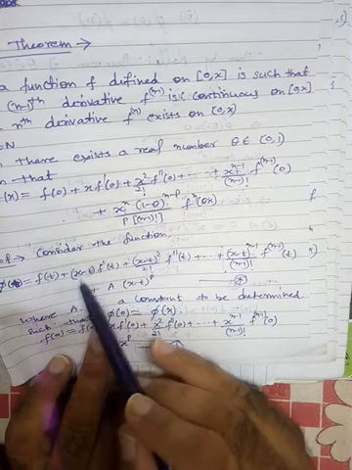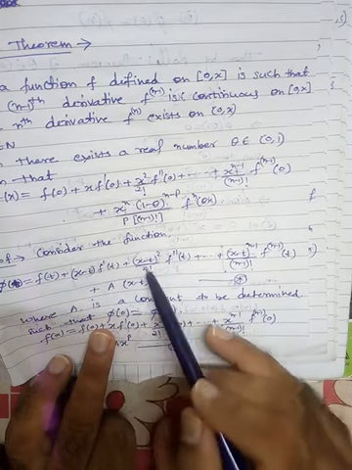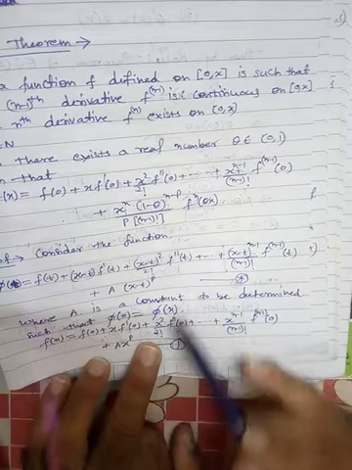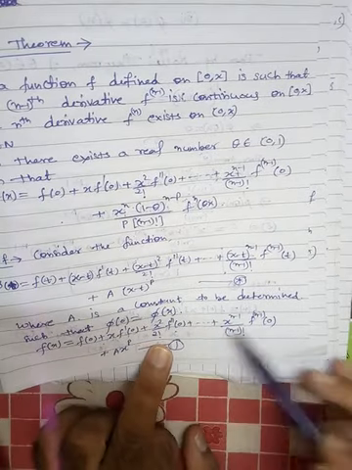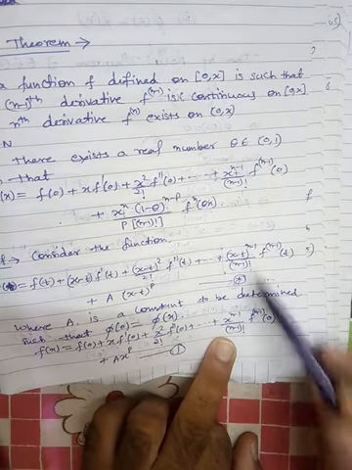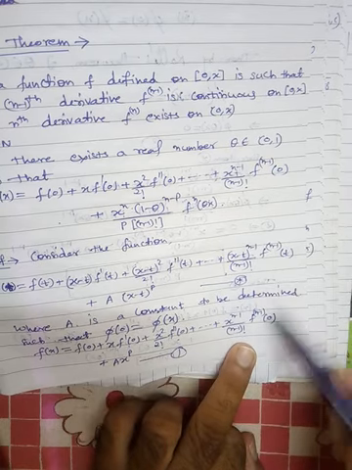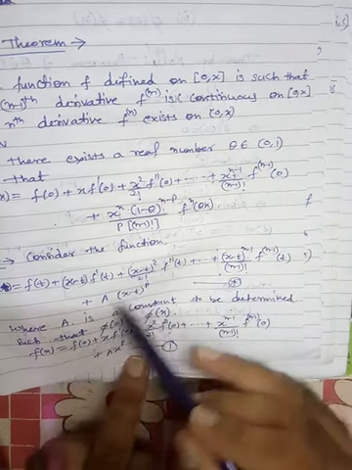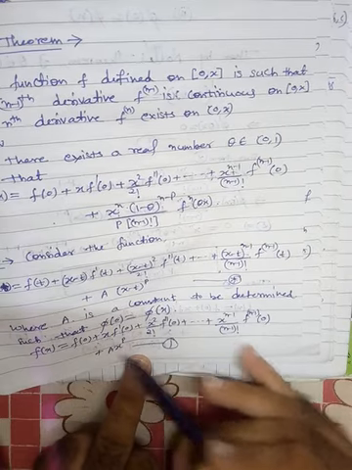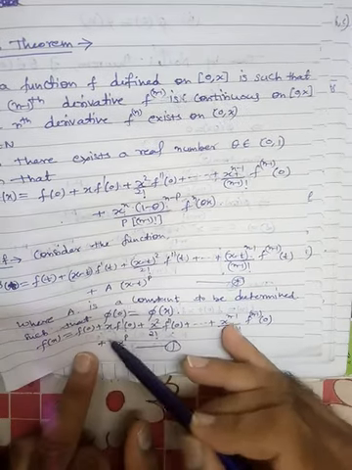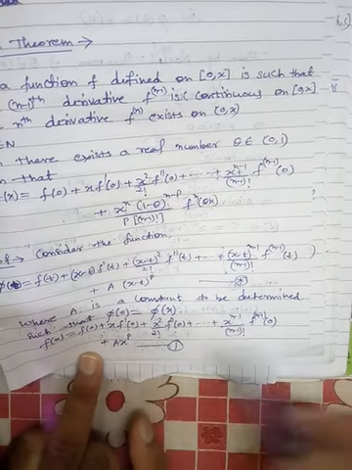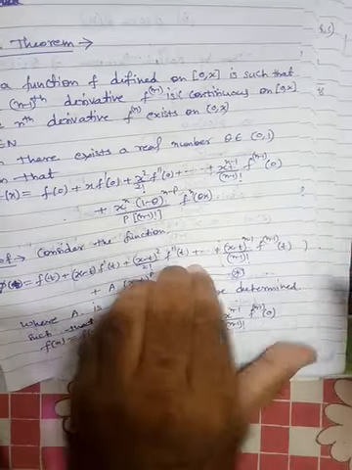So f of 0 plus x f dash 0 plus x square by factorial 2 second derivative at 0, and so on up to x raised to the power n minus 1 by factorial n minus 1 derivative at t, so t will be 0, plus from here a x raised to the power p. This is equation number 1. Now our aim is to find out this a. So a is evaluated.